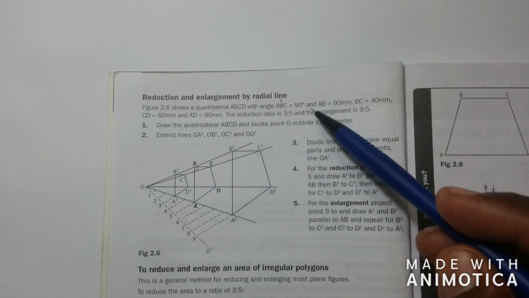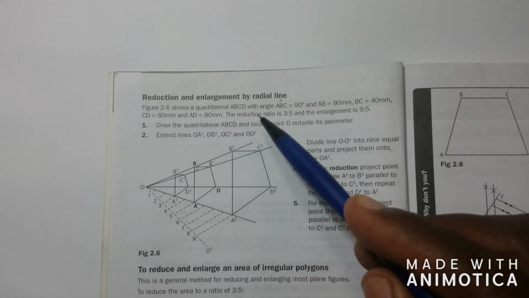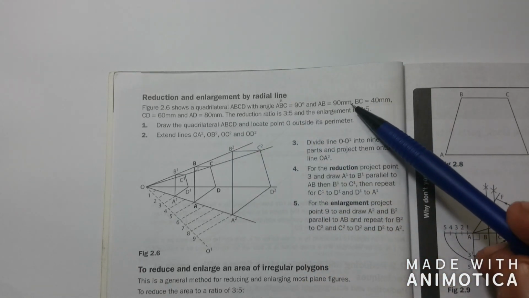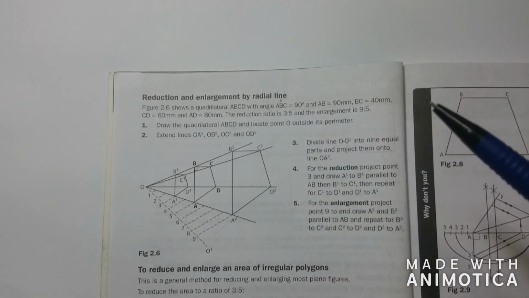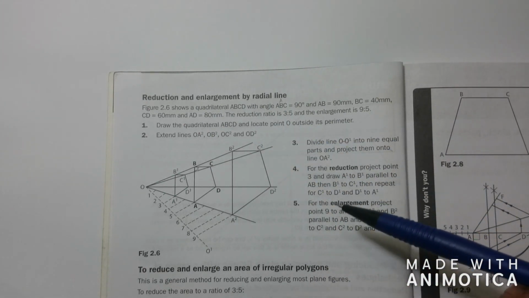Okay, remember, these numbers can be changed. These are variables, so they can be changed. They don't have to remain as 90, 40, 60, or 80. But for this one we'll be using those measurements.